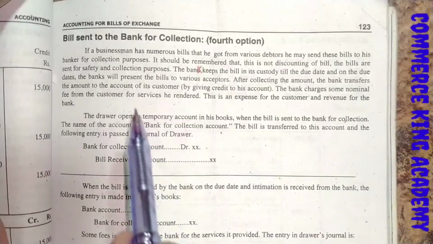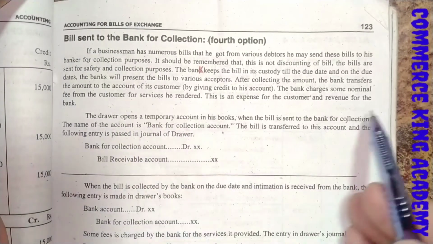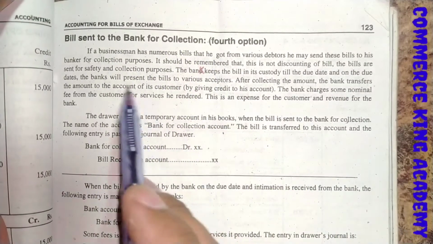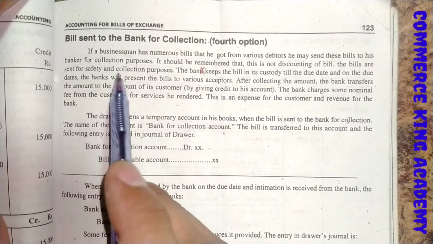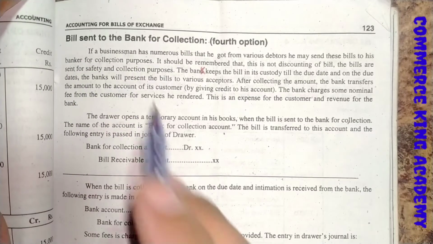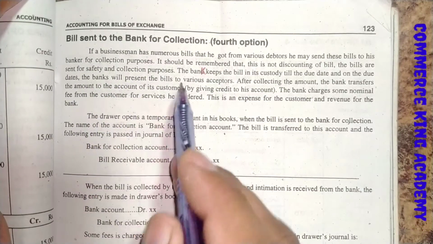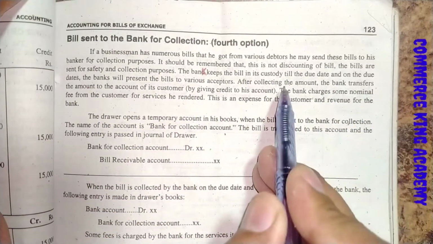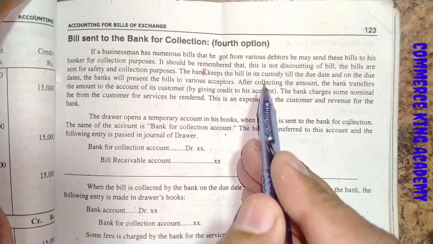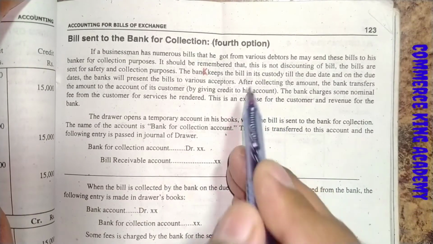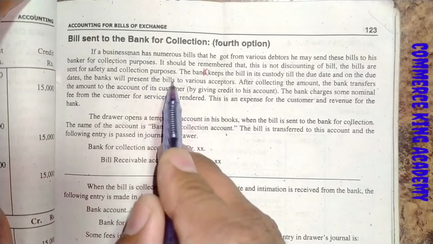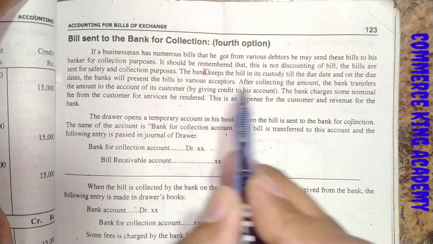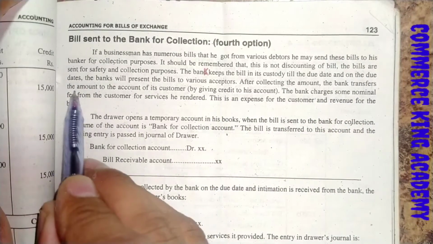Now I will explain this paragraph in simple words. Bill sent to the bank for collection means the holder or drawer of the bill, or supplier of the goods, will send the bill to his bank for collection purposes, and the bank will collect the bill from the acceptor, the payer of the amount, and will deposit it into the account of the drawer. For this service, the bank will charge a small fee from the drawer.